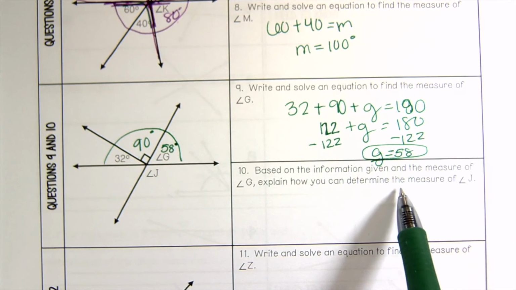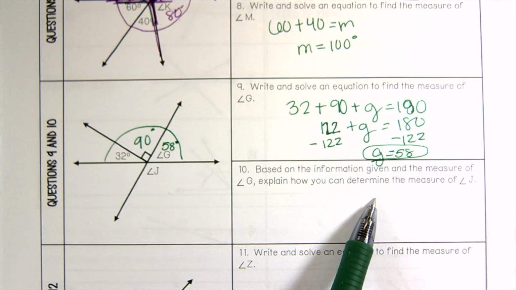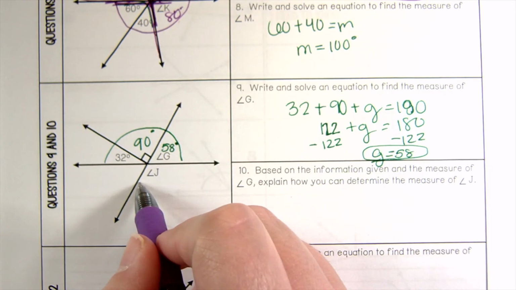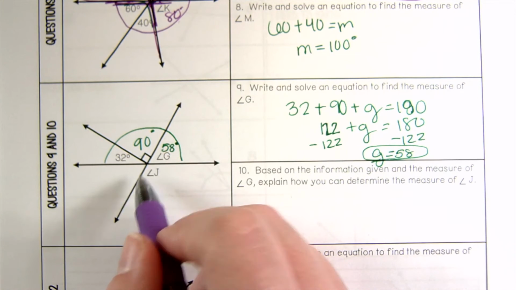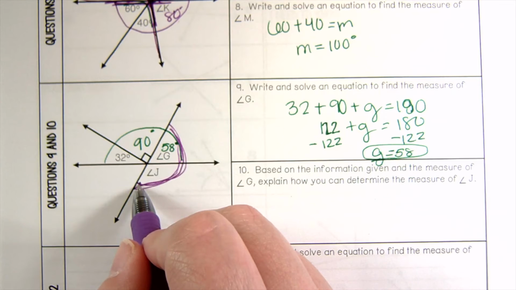Based on the information given and what you found G was, how can you determine measure J? I don't want to know the answer. I want to know how I can figure out what J is. Is there an easier way? Does J make a straight line with something? Yeah, G. It made a straight line with G, which I know what G is.